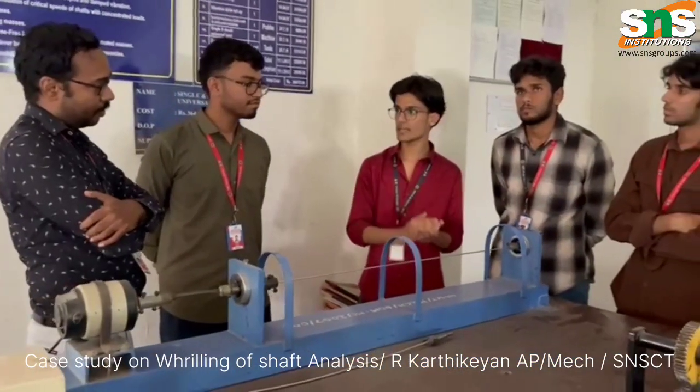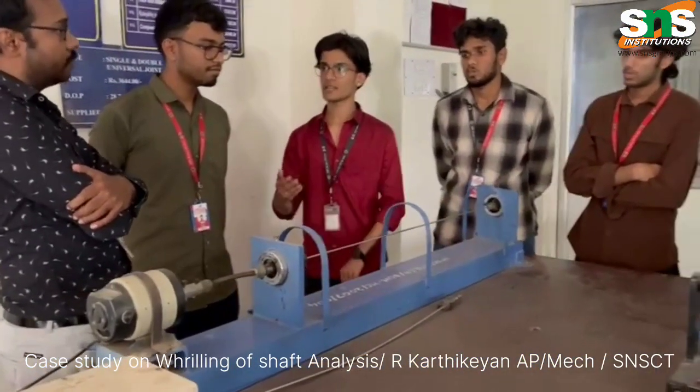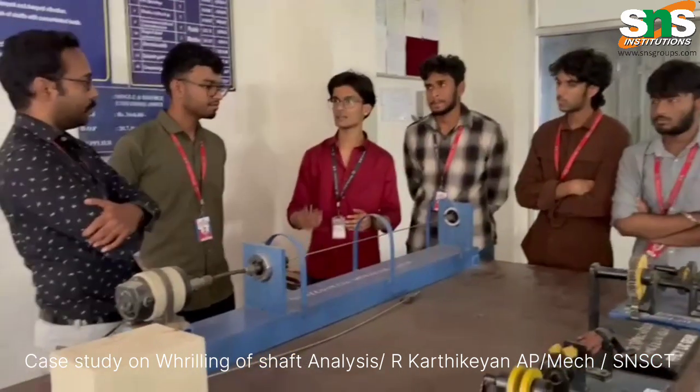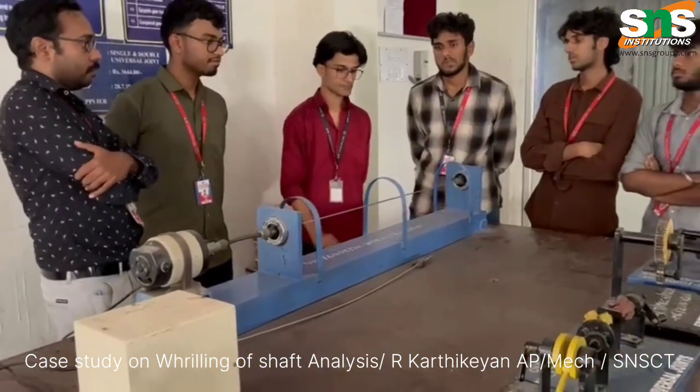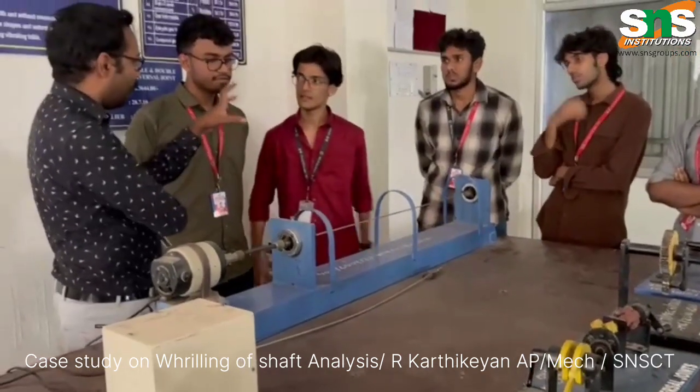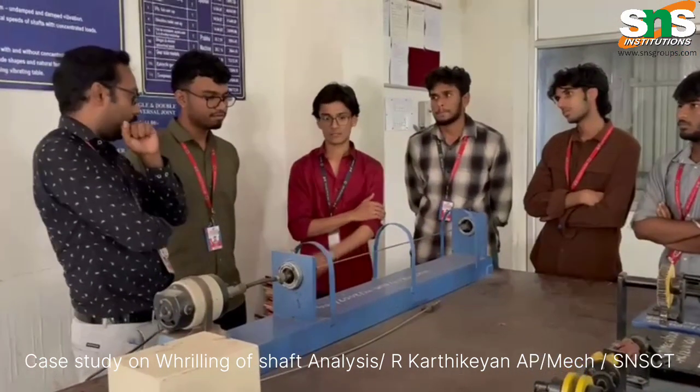We need to check once in a while whether the shaft and couplings are overheating or whether there is corrosion. That will help us to reduce shaft corrosion. So these are the remedies for shaft failure.